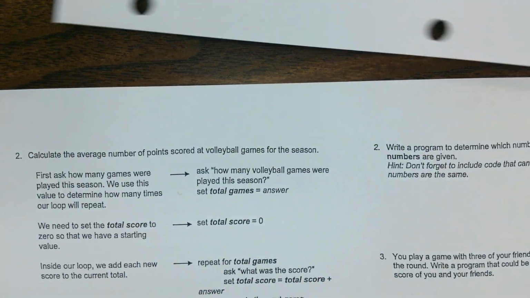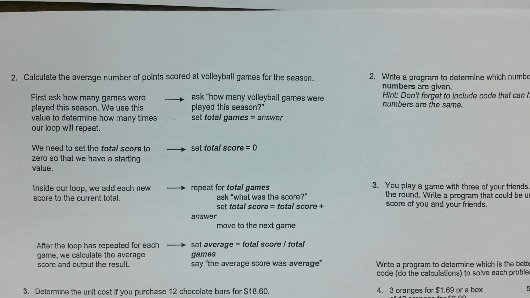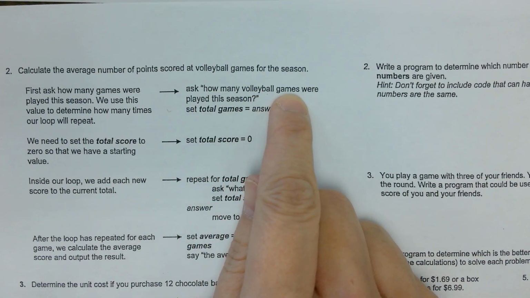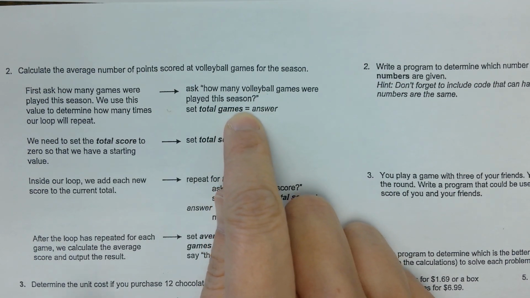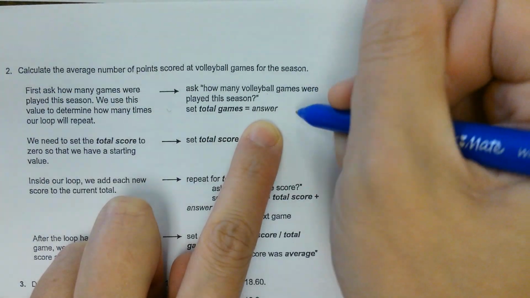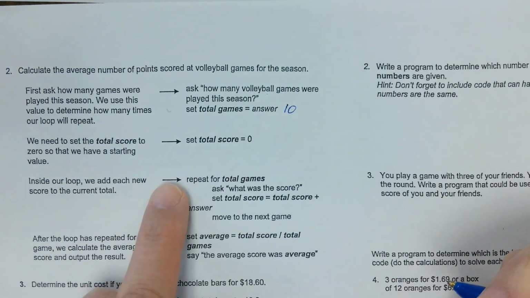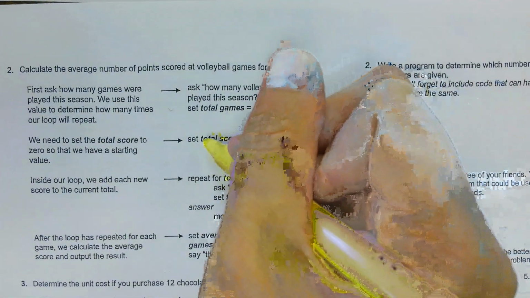Next example, I want to calculate the average number of points scored at a volleyball game. So the first question, your computer program is going to ask you how many volleyball games were played this season. And Maria, how many games did you play? 10. Okay, that's a lot. And set total score equals 0.